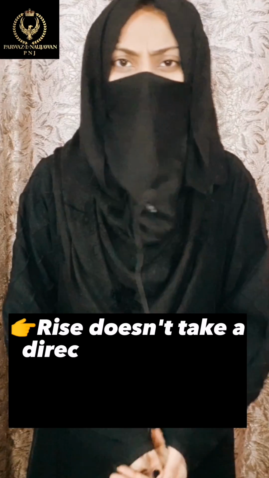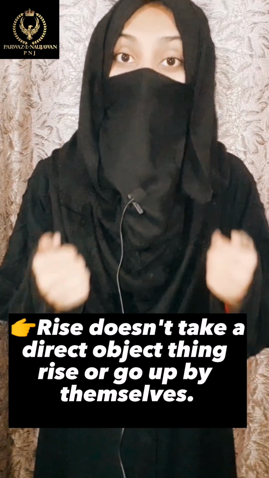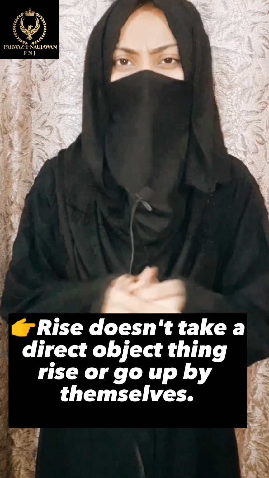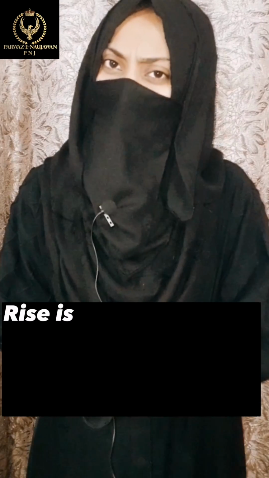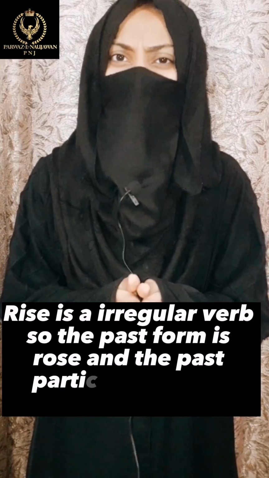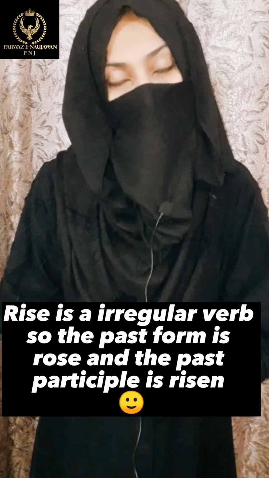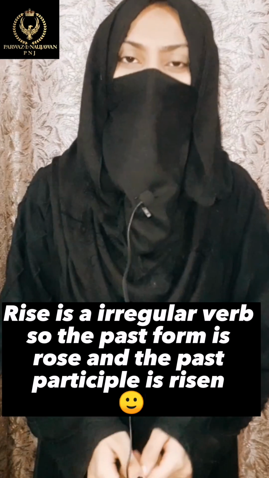Last one, rise. Rise doesn't take a direct object. Think: things rise or go up by themselves. Rise is an irregular verb, so the past form is rose and the past participle is risen.